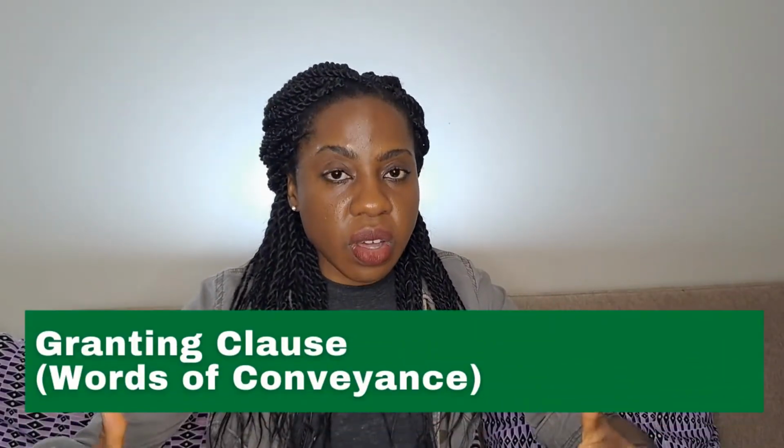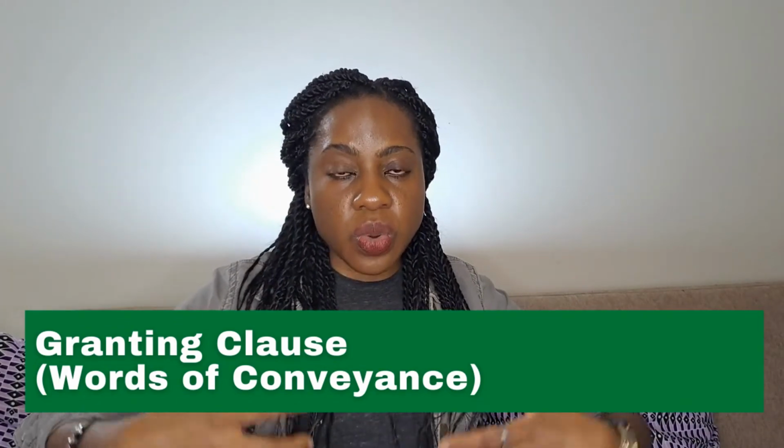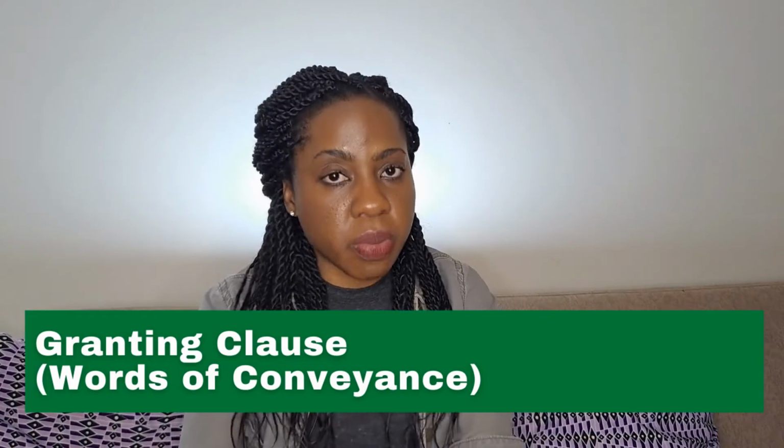So once you have those in there, of course, we need to have a granting clause, the words of conveyance, the words that say you, the grantor, are giving the grantee this property. So that's the next thing that needs to be in there, your granting clause. The granting clause also determines the type of deed that's being transferred, right? So the granting clause is our words of conveyance. So that needs to be in the deed, right? We're saying what we're doing.